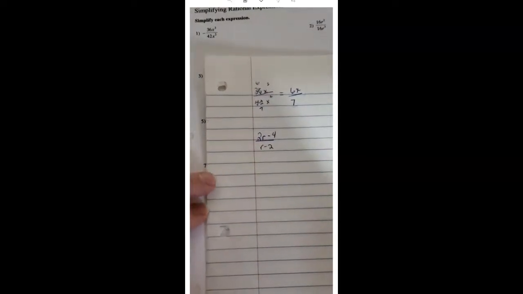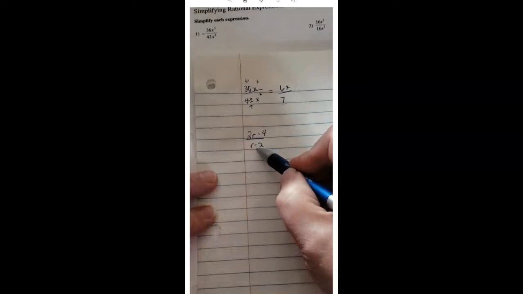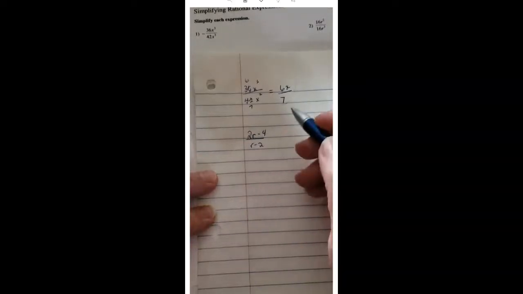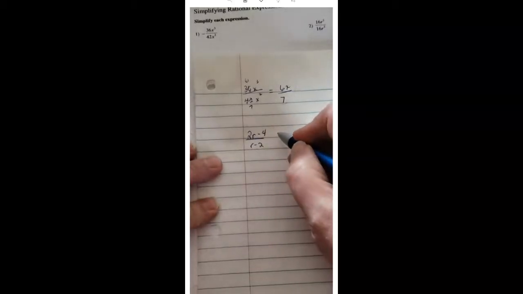Don't have a lot of room here, so I can't write as big as I want to. So I'm going to go ahead and put this on another sheet. This has a subtract sign. This has a subtract sign. So no, I cannot put that 2 and that 2 together. Nope, not going to happen. The first thing I have to do then is factor.